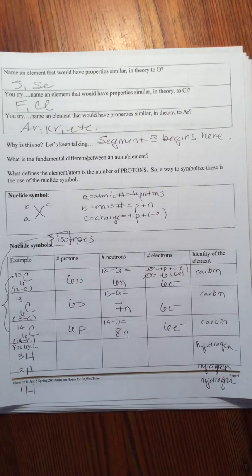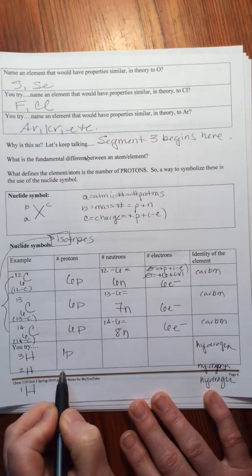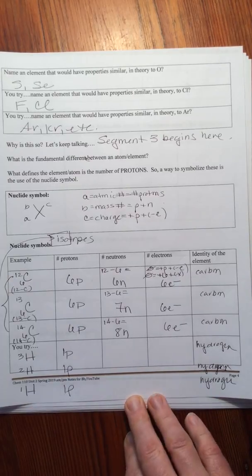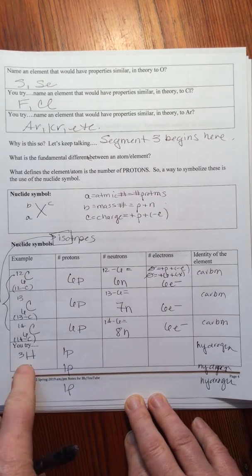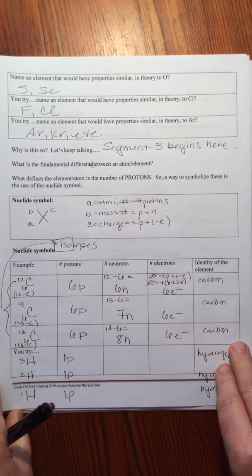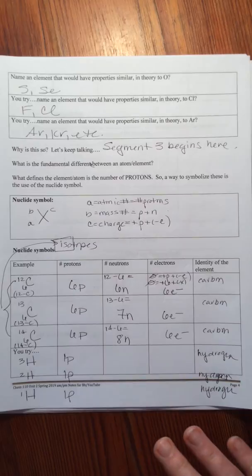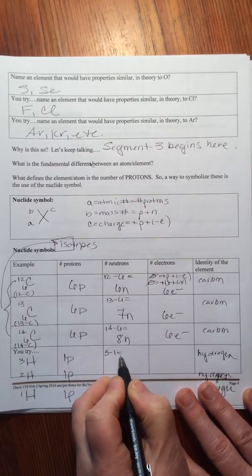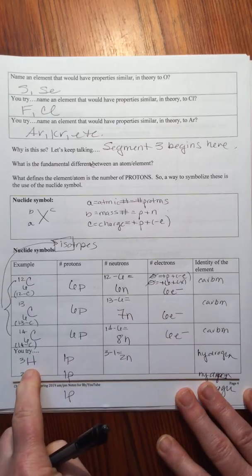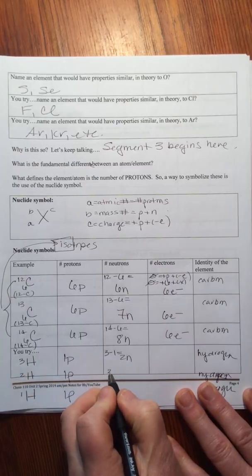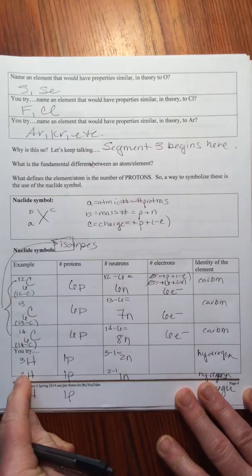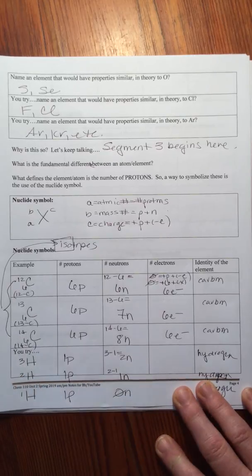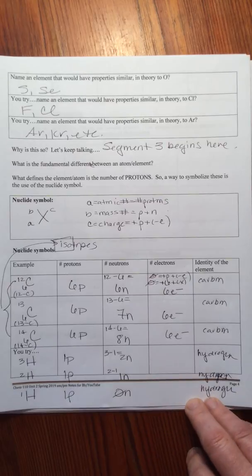So all of these are going to have one proton, one proton, one proton. The difference will be in the mass. So it's not the protons that change the mass, it's the neutrons. If I have a mass of 3 minus 1 proton, I'm going to have 2 neutrons in hydrogen 3. 2 minus 1 is 1 neutron in hydrogen 2, and 0 neutrons in hydrogen 1.